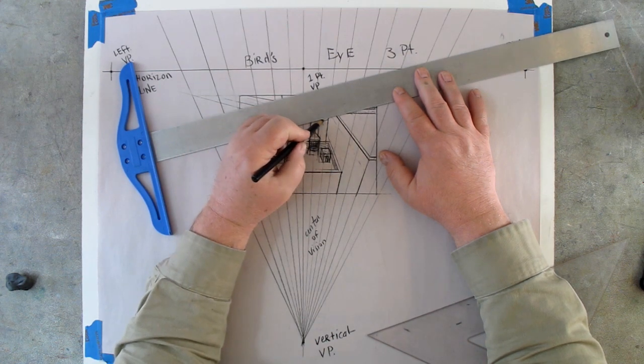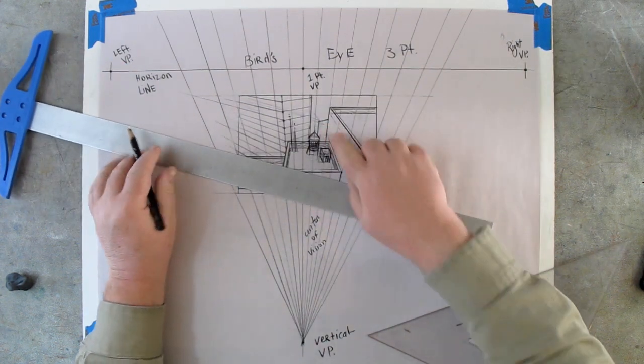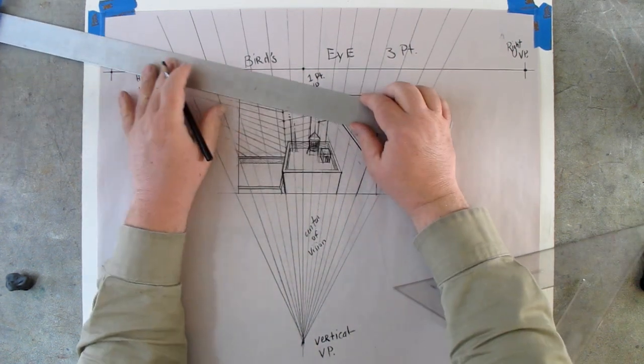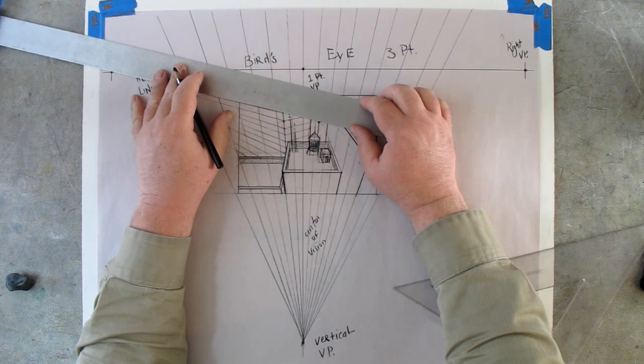So we're going to go ahead and bring this down. So this is now the corner, right there. This thing goes up and to the left. Okay.